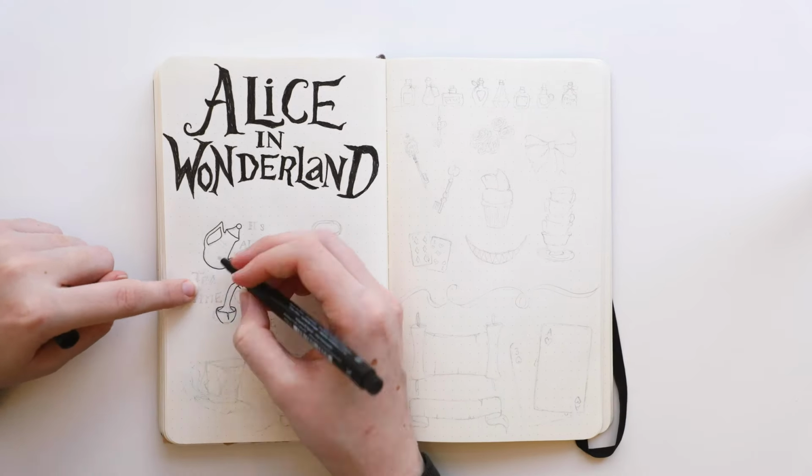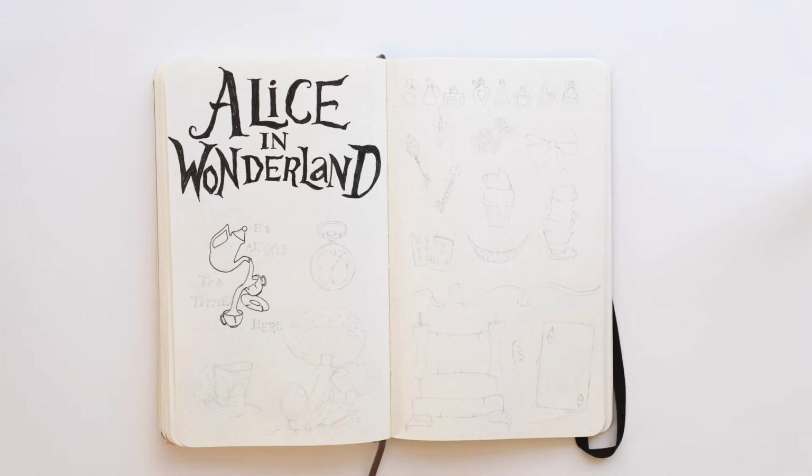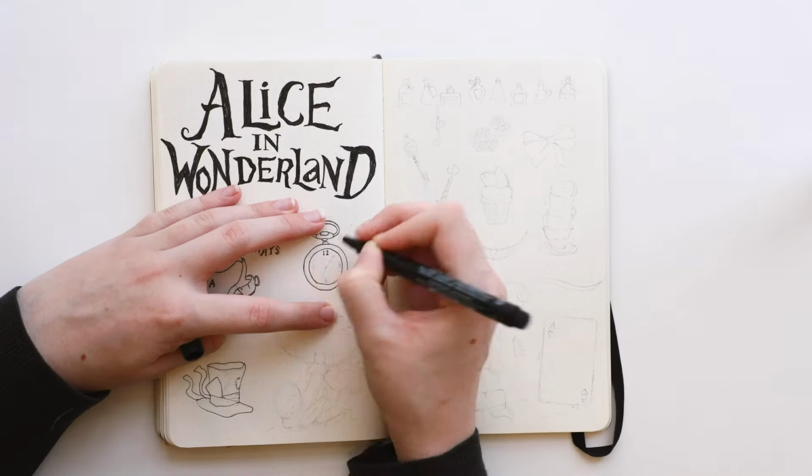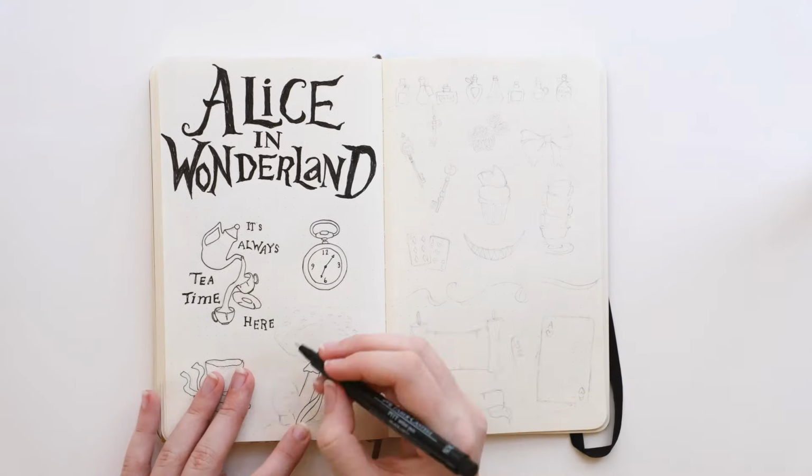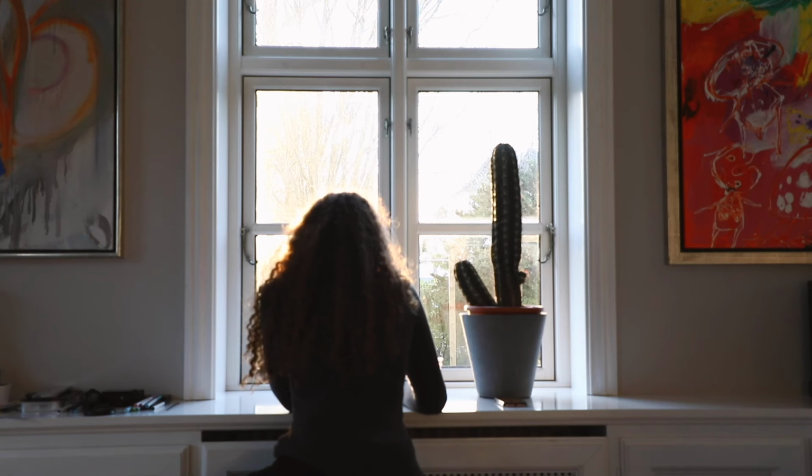I outlined all of my pencil sketches with my black fine liner, and all of the illustrations here on this page I think would be perfect as a little corner decoration or to use in combination with headers in your bullet journal spreads.